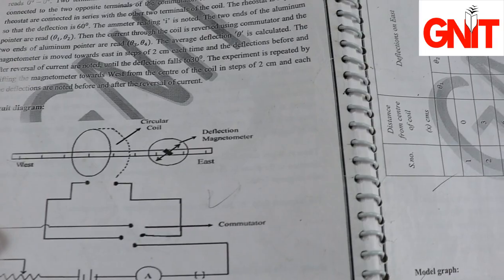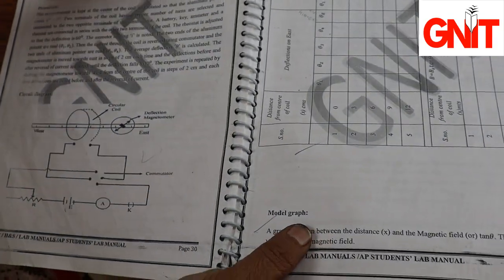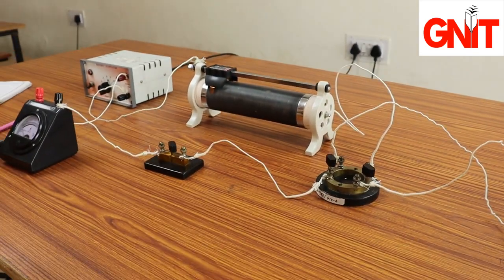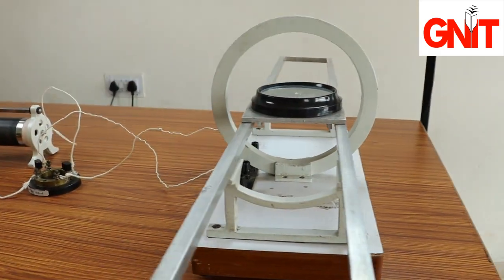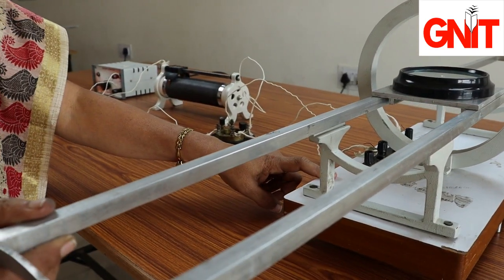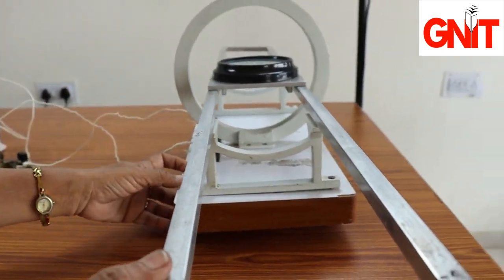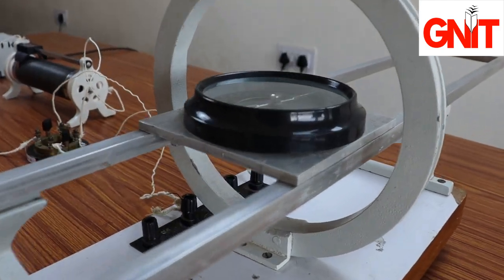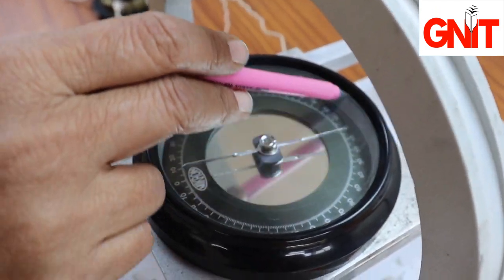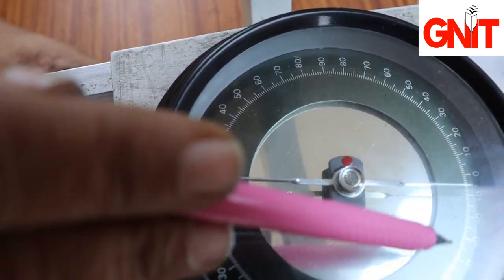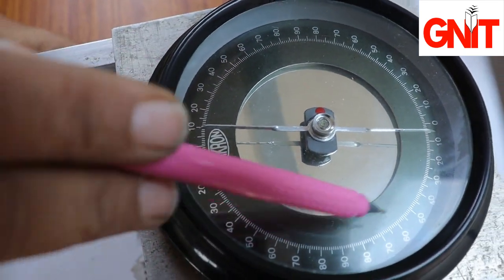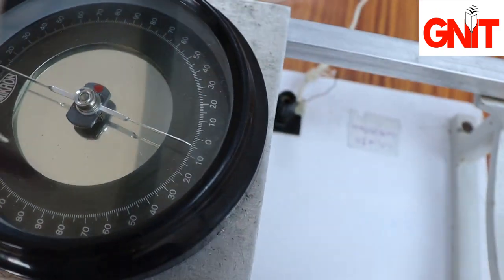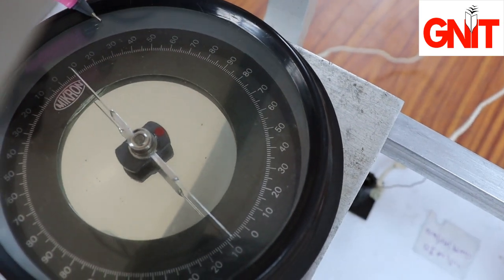Now coming to the experiment. There are some initial settings that you have to make with this instrument first. Look at this scale. You can observe a circular scale in the deflection magnetometer.